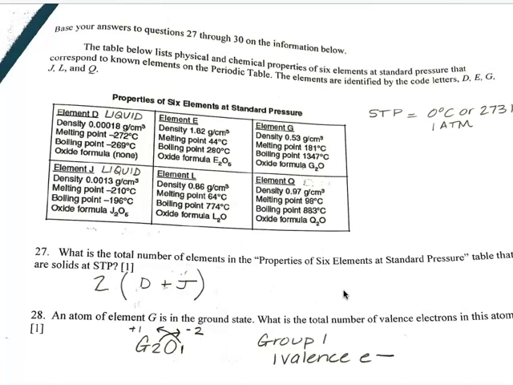Element E, if I'm at 44 degrees melting point and standard temperature is 273, if I'm at 273, this also melted. It's a liquid. L, melting point, 64 degrees. Still not higher than 273. It already melted. It's a liquid. All right, element G. Melting point, 181. So if I'm at 273, this already melted.